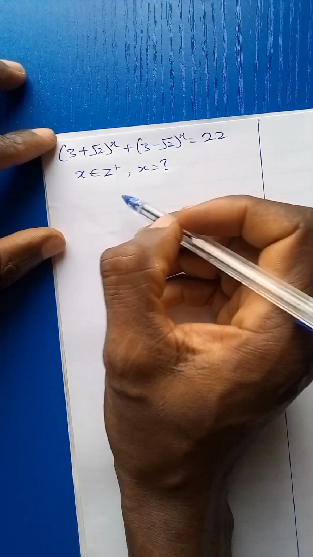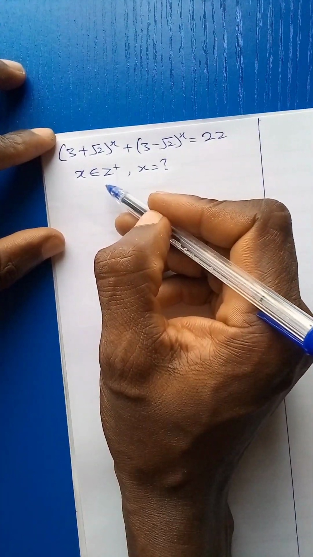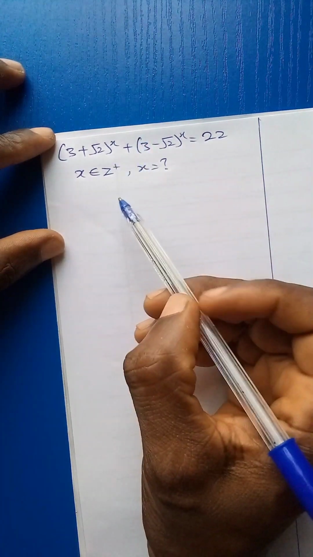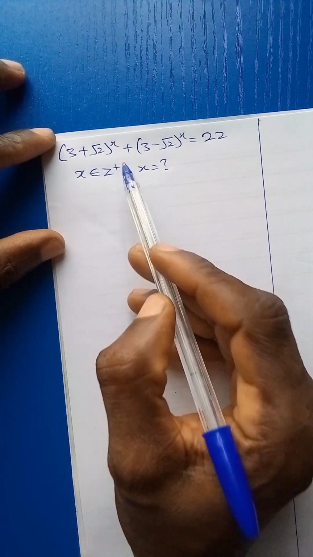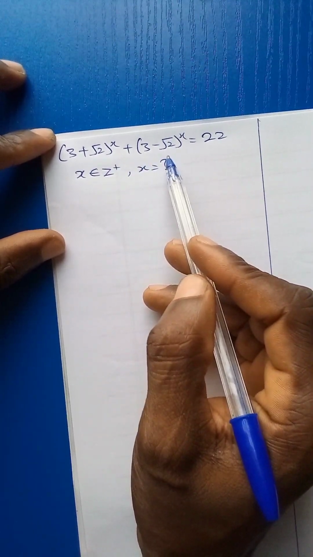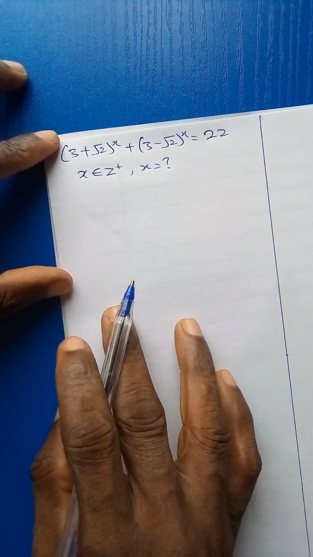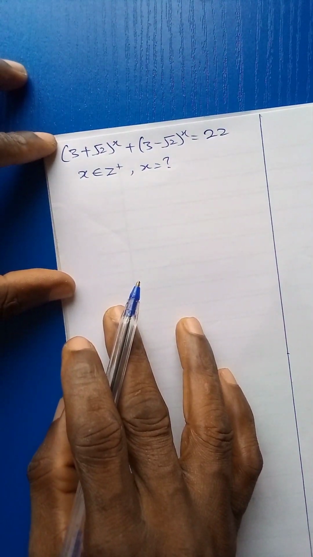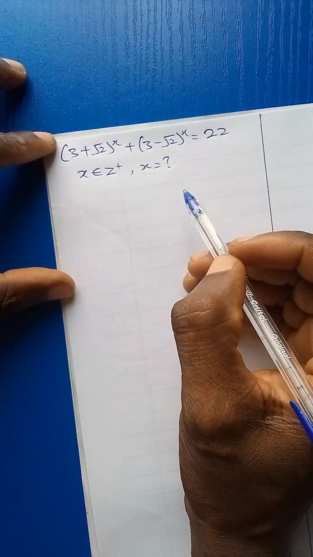In this video, we are required to find the value of x, given that x is a member of the set of positive integers, and the problem is (3 + √2)^x + (3 − √2)^x = 22. I am going to use two methods to solve this. The first one is the guess and check method and the second one is the binomial expansion.